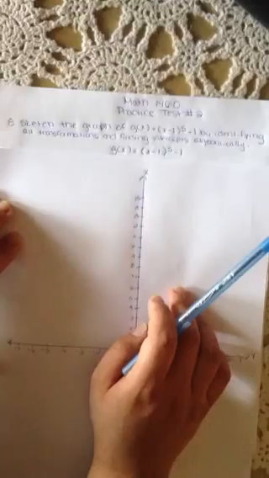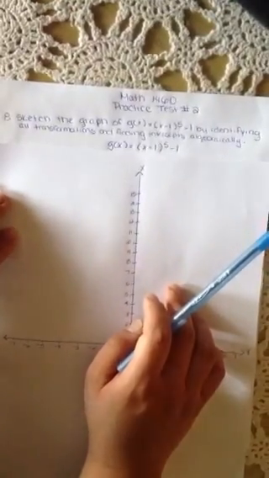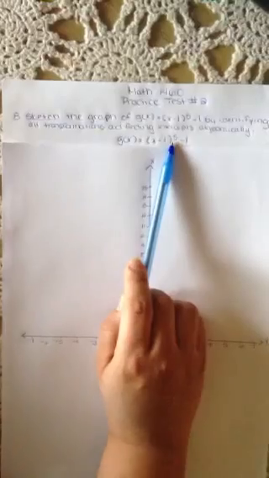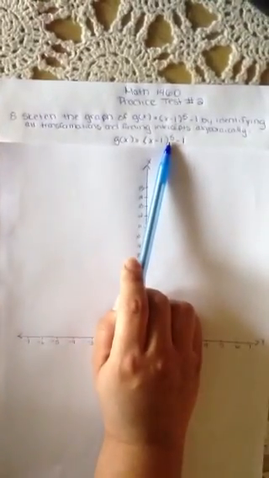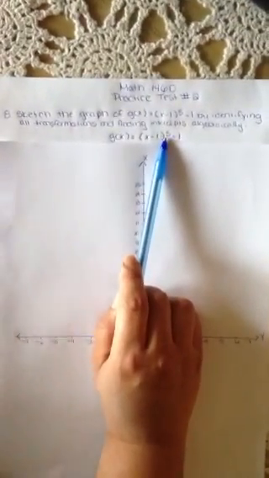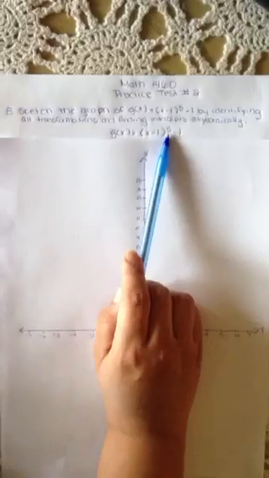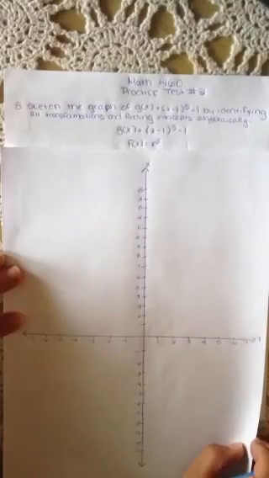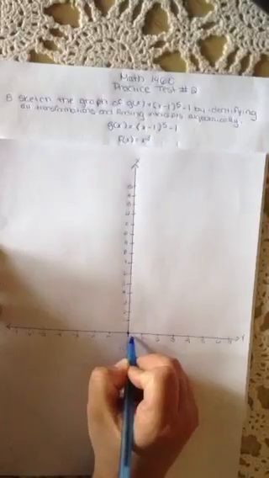To start, we have to find the parent function. We look at the fifth, which is an odd number, and so we use the parent function, which is also an odd number, which will be f of x equals x to the third. To graph this, we start at the origin, which is 0, 0.